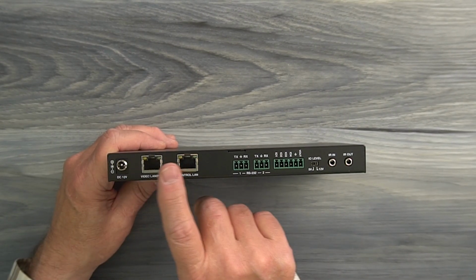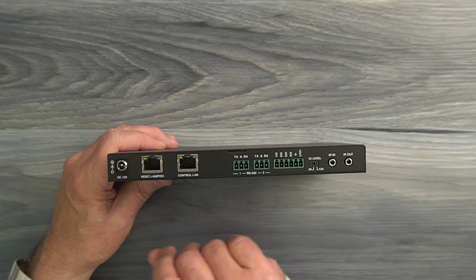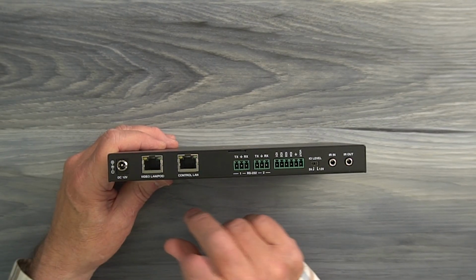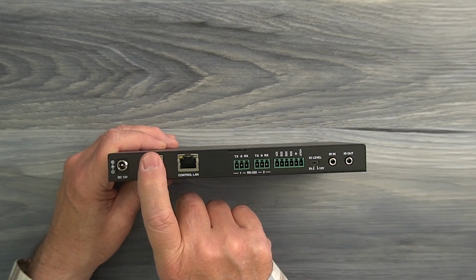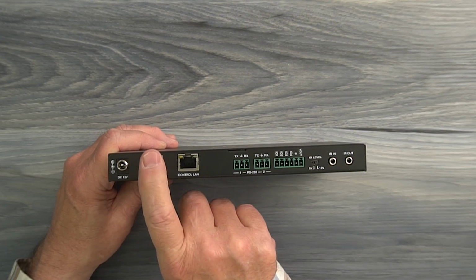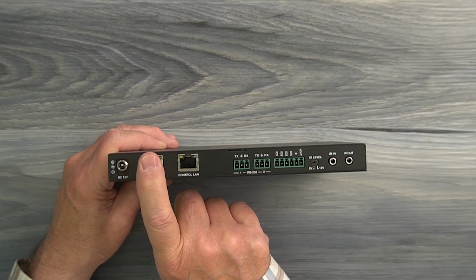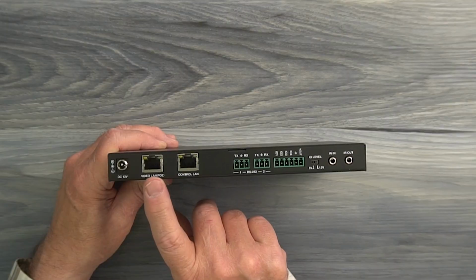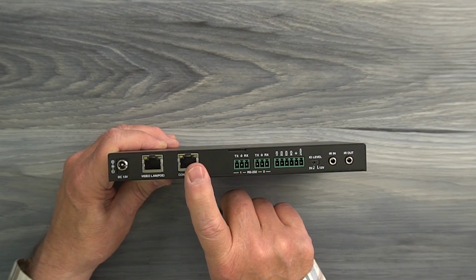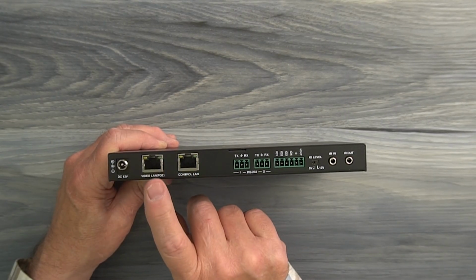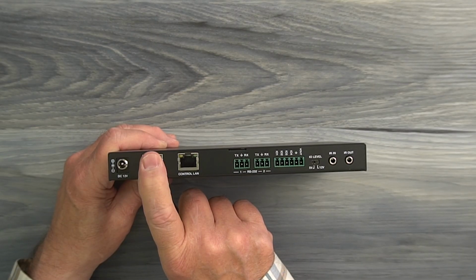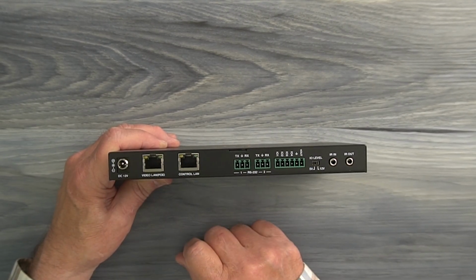To the right of that, you'll find two LAN ports, one labeled Video LAN and one labeled Control LAN. Normally, you'll connect this to the same network your modules are connected to, and you'll control it by navigating across that network to this module. But if you're in a secure environment, you may need a different control LAN, so these two are provided to either use the same LAN that you're using for your modules or use a separate LAN for control.